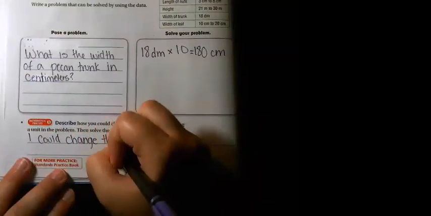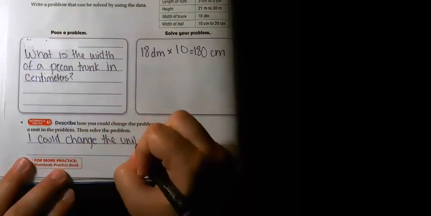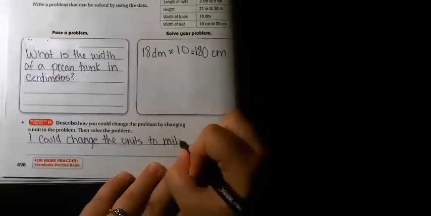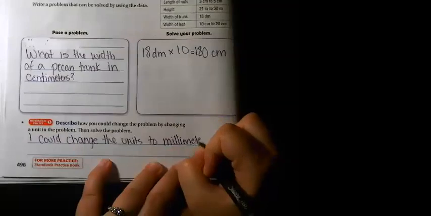Now for the second part down here, it says, how could you change the problem? By changing the units in the problem. So I could change the units to millimeters. Then it says, then solve the problem again. So I still have 18 decimeters.